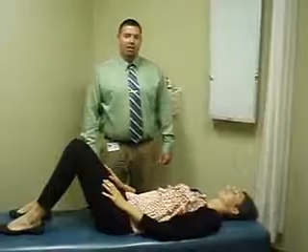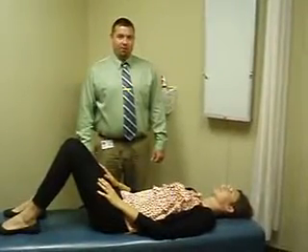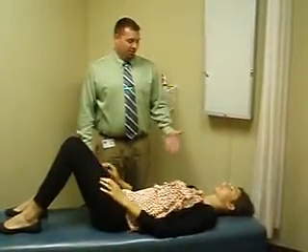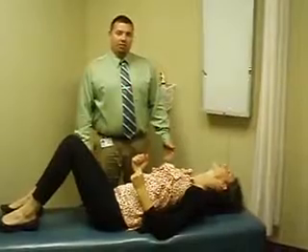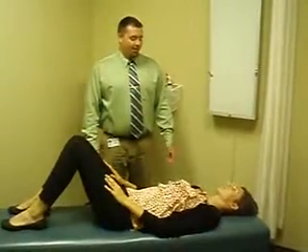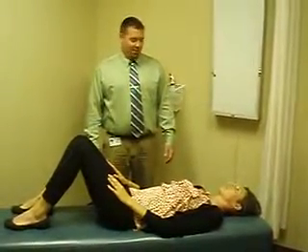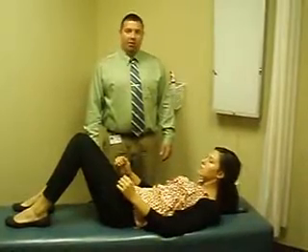In the event that the head does not come off the table, but the thoracic spine does, we note that we have cervical instability. If the head comes off the table, but the thoracic spine does not, we note that there is thoracic instability.